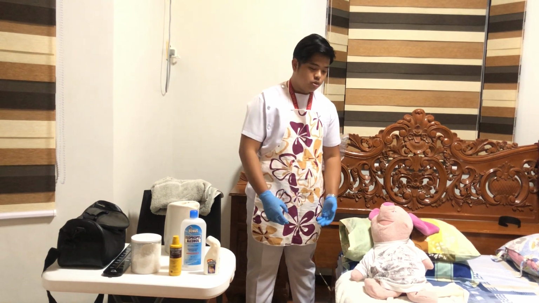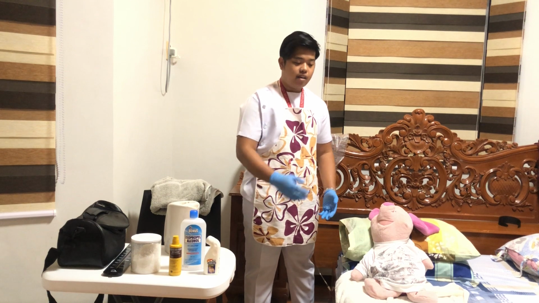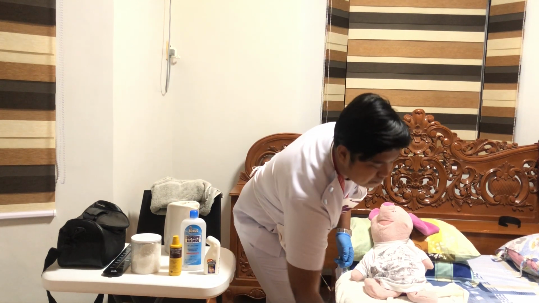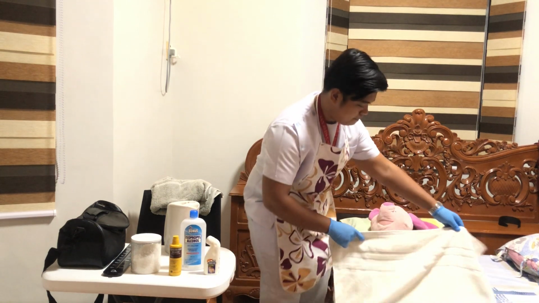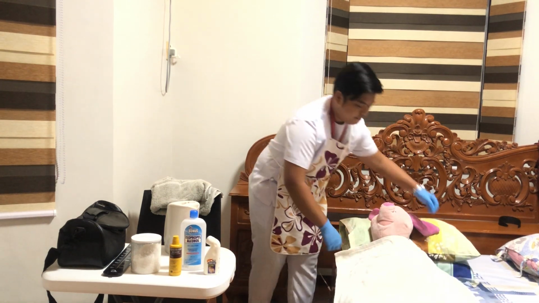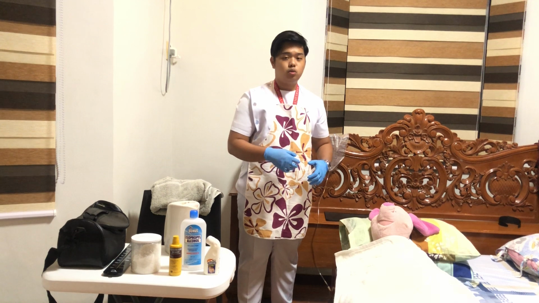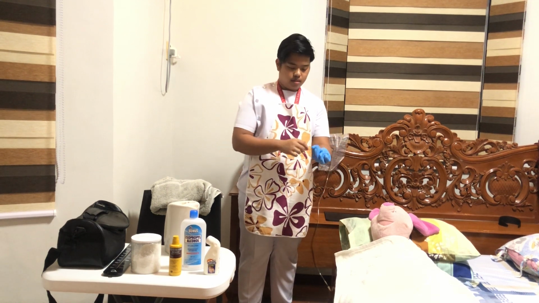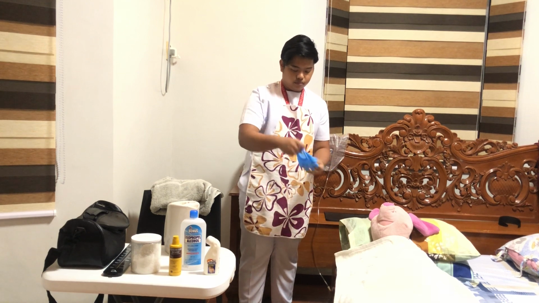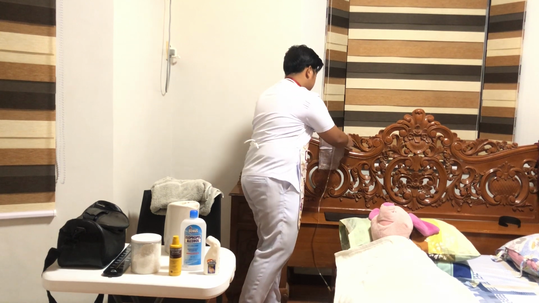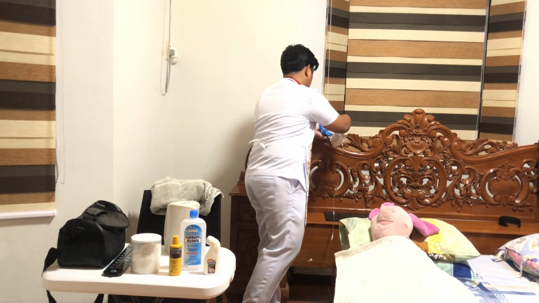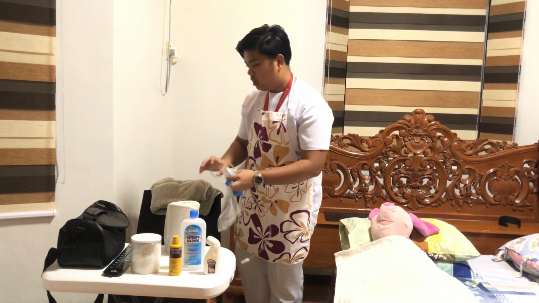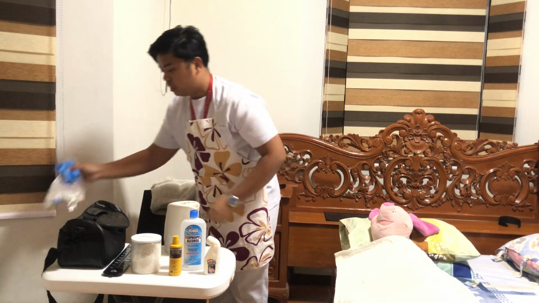And then afterwards, we need to provide aftercare to our patient. And then we also need to remove our PPEs. And dispose the materials that have been used into our trash bin.